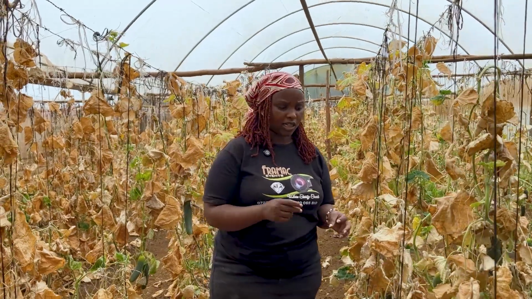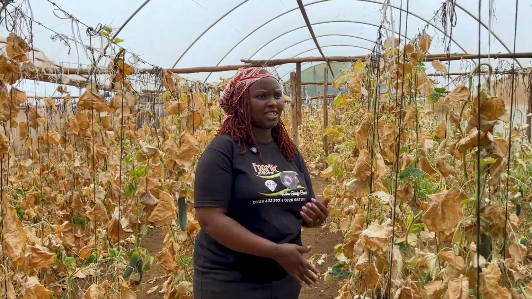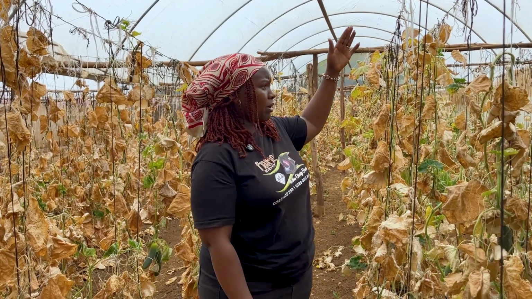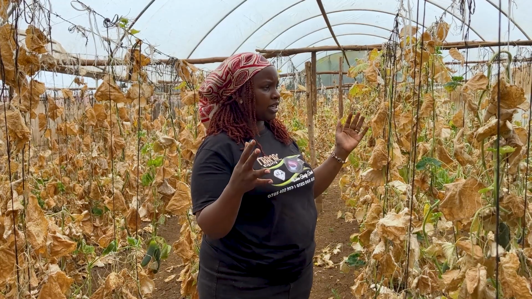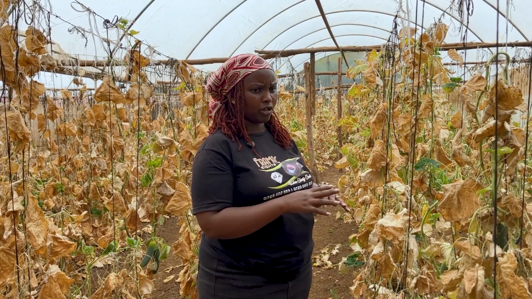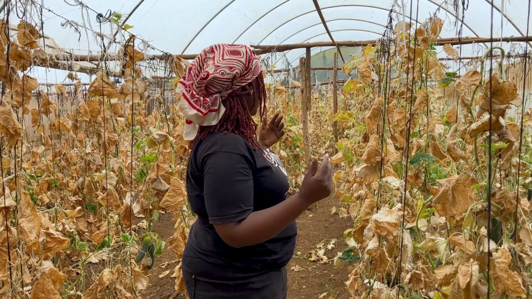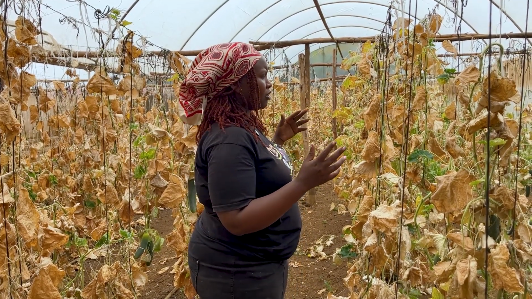So we also have another challenge that we've experienced severally. As you can see, the greenhouse roof is made of paper. So when wind gets in, it becomes very hard for it to come out. You know the strength of the wind when it's strong.